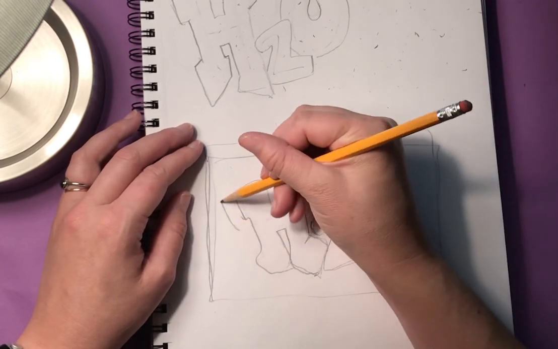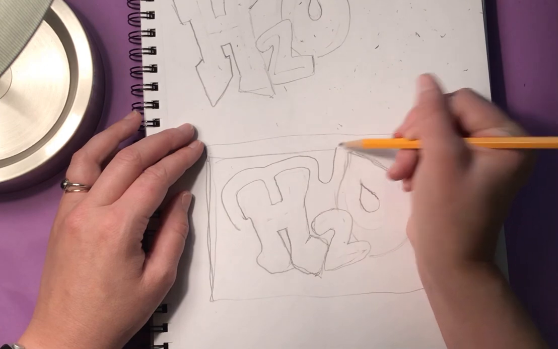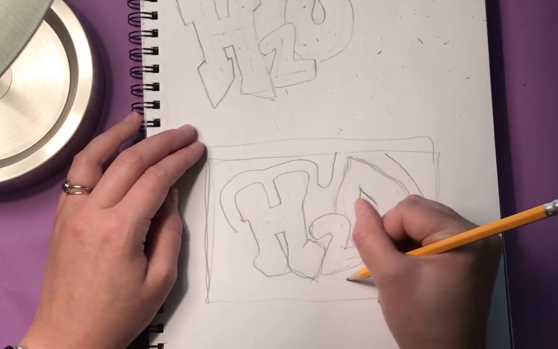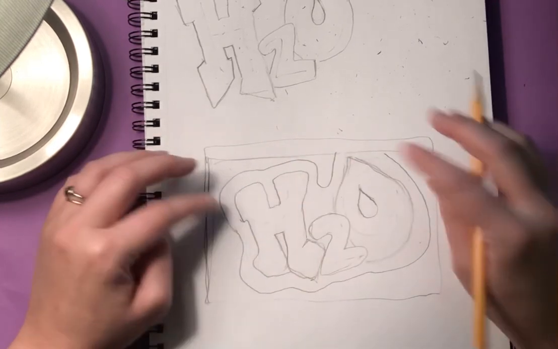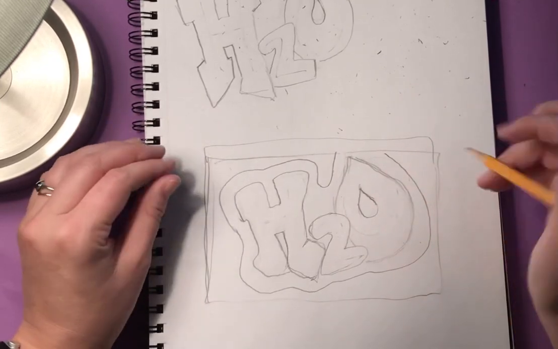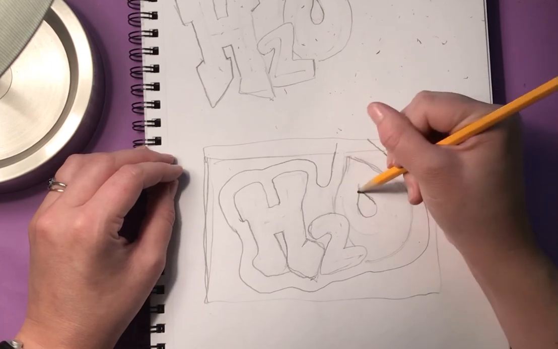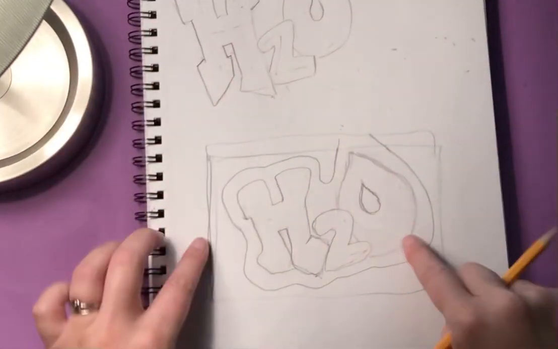All right, now I'm gonna do an outline. It's gonna go off the page. Like that. I think that's gonna make mine look nice and look good. All right, so you need to make a plan. After you have your idea, come up with a plan.